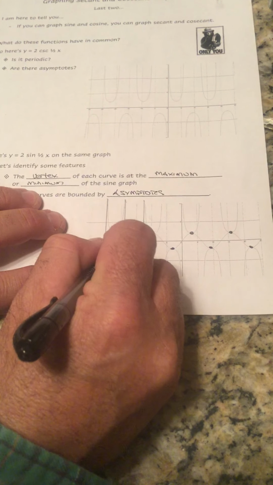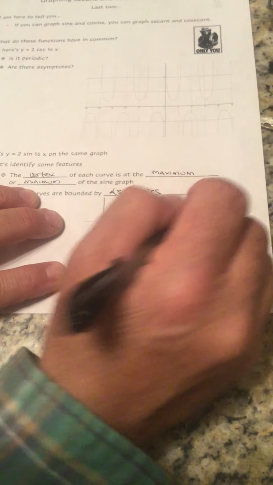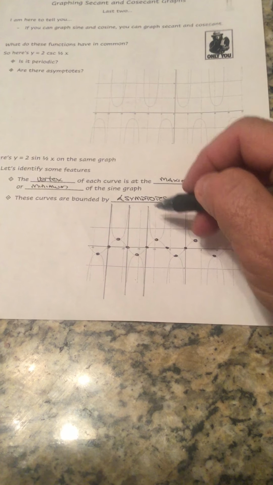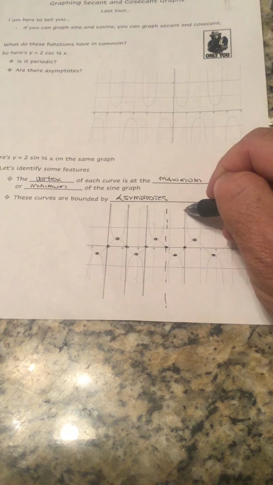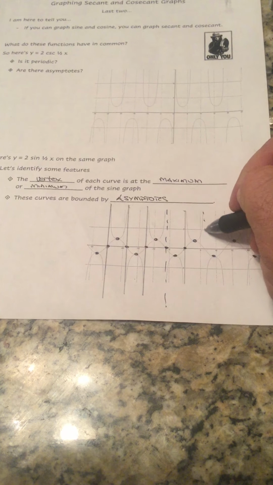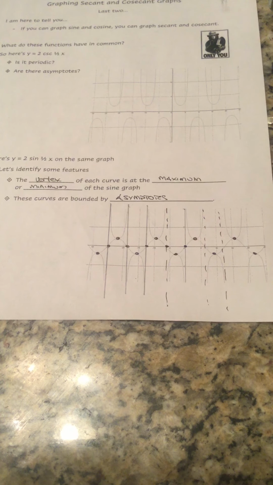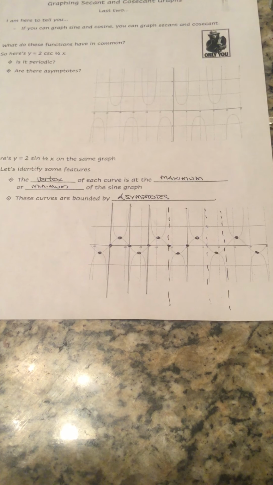Okay, now where are those asymptotes? If you draw them in, notice, look at that. If I draw another one, it's going to be here. If I draw another one, it's going to be there. What do they all have in common? Well, that's where the original graph, in this case the sine graph, so if I draw the remaining ones in, there we go. So those asymptotes are all created where the original sine is 0. That's because if sine is 0, cosecant does not exist from what we studied previously.